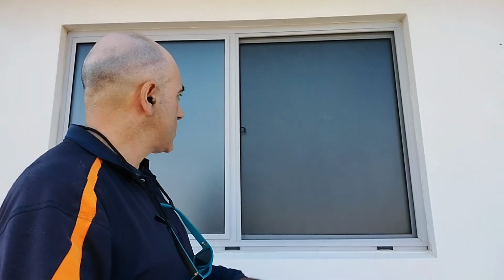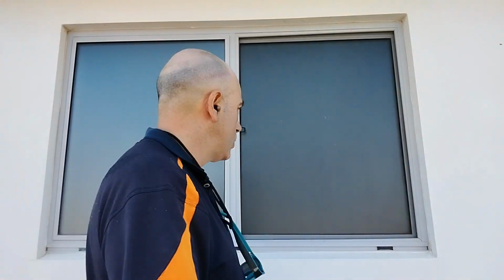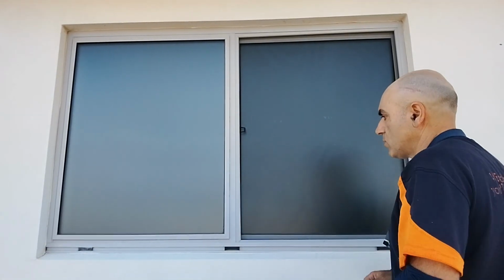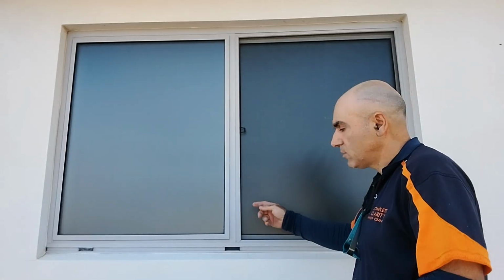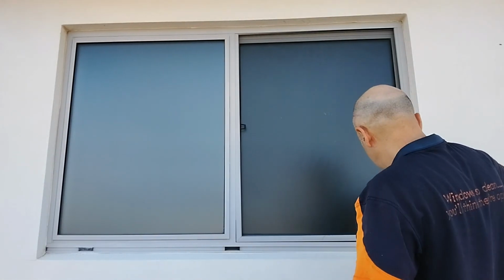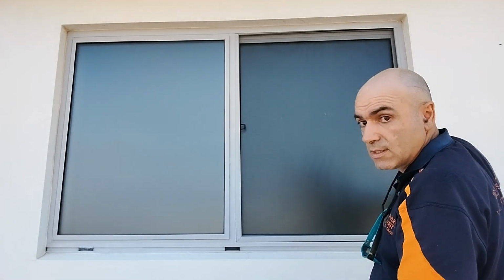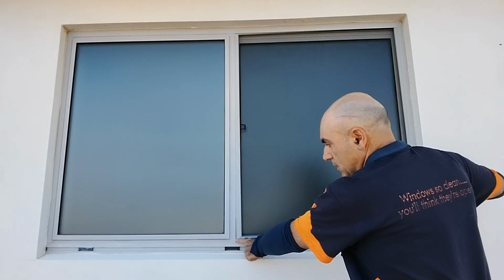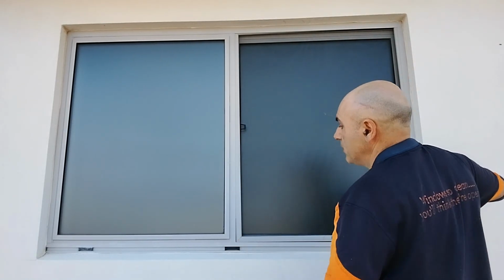Now this is a good example of a sliding window where the screen in fact does come out on the outside. And one clue is actually that tab on the side. Now if you don't know if it comes out on the outside or exactly how, what you should do is try and push the screen to one side and then the other. I'm going to try pushing it to the right, and by doing that you can see that I've exposed the left side of the screen, particularly at the bottom.